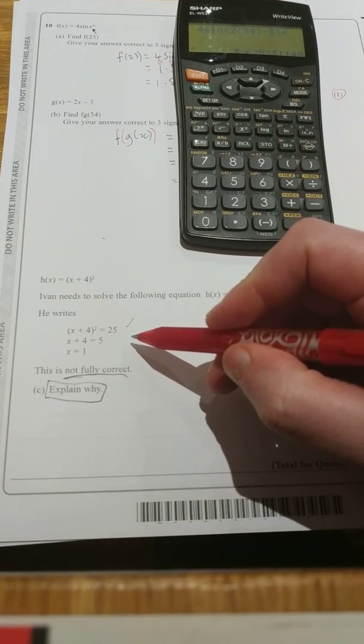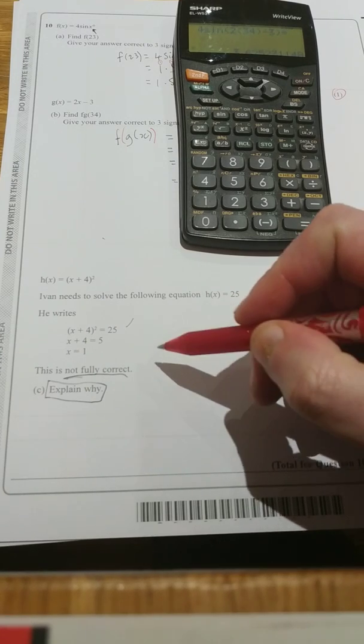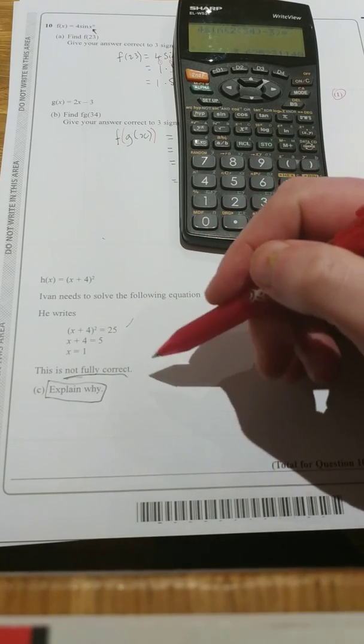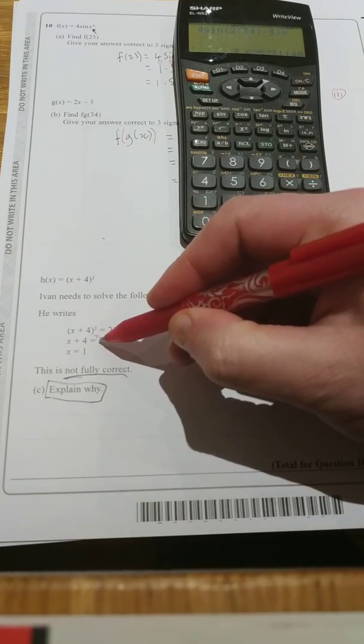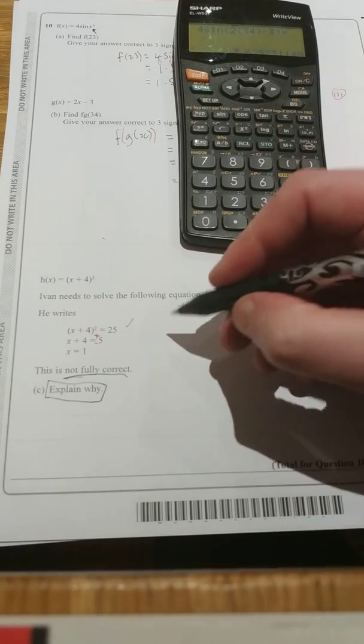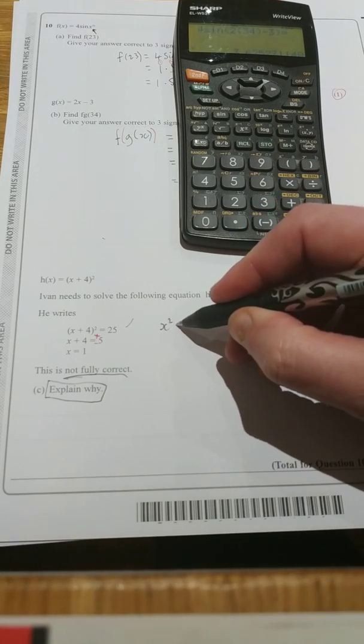Now you can say square root both sides, but if you do that, you need to have a plus or a minus. I would say the safest way to do it would be to expand the brackets.